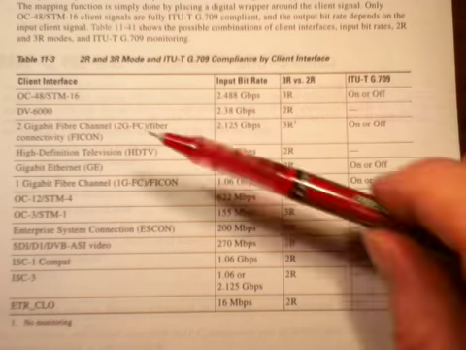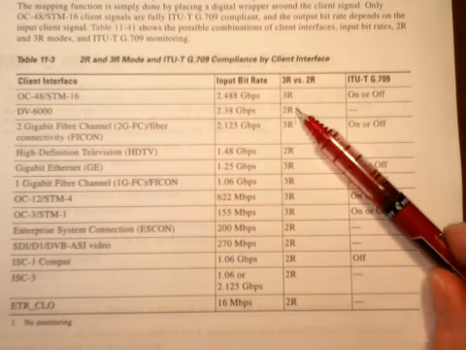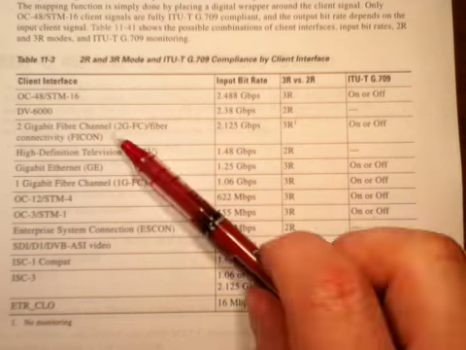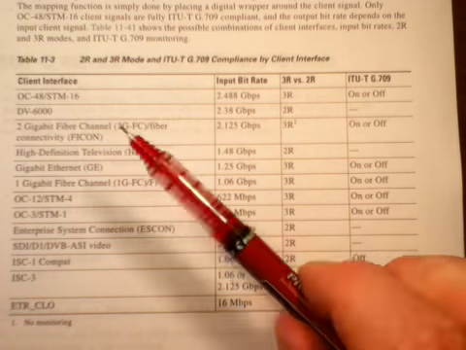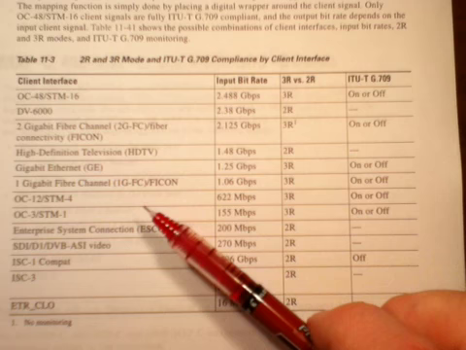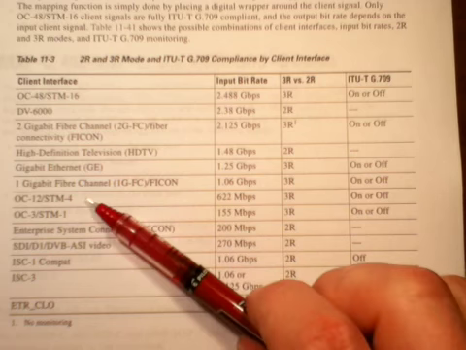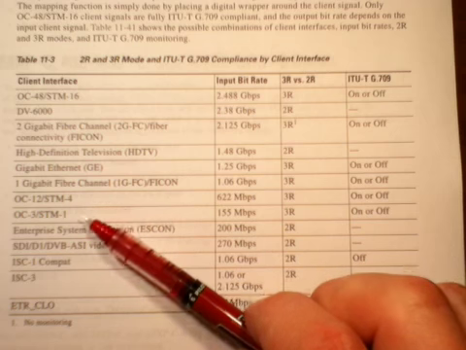We've got DV6000 signals. I think that's a video signal. We're only doing 2R regeneration there. Fiber channel, high definition TV, gigabit Ethernet, gigabit fiber channel, OC12 and OC3. These are more SONET signals.